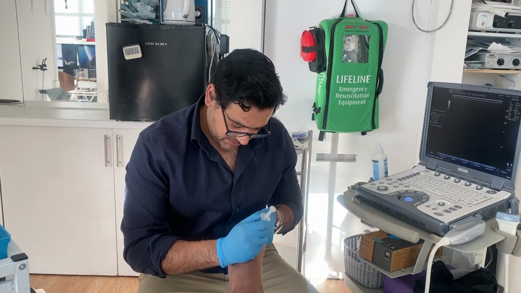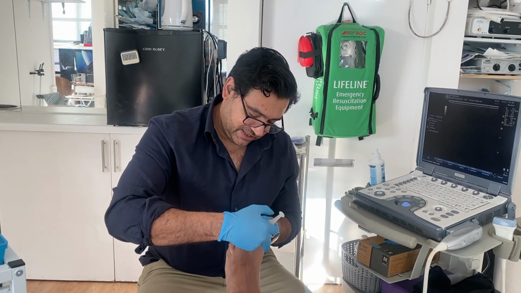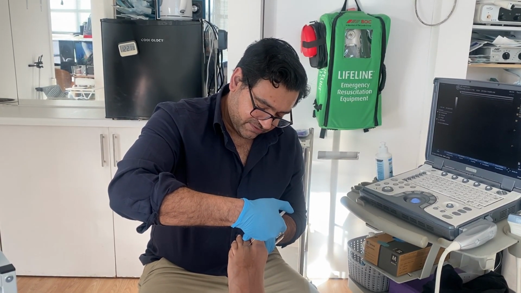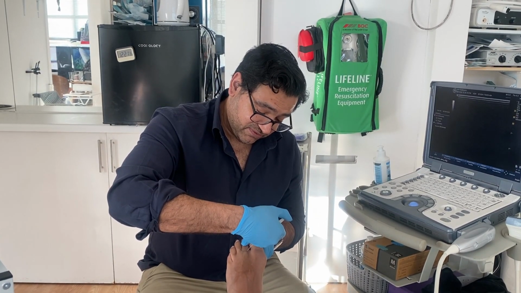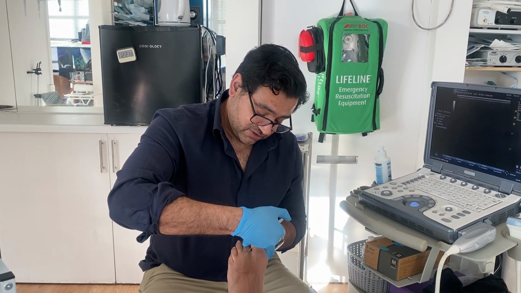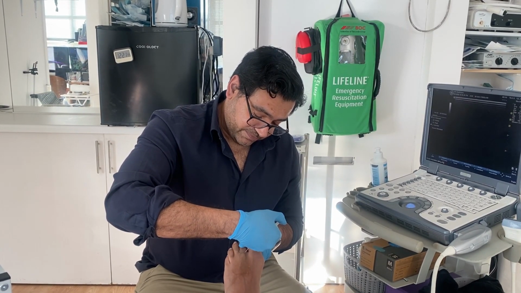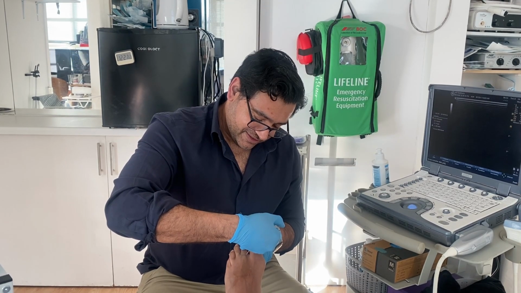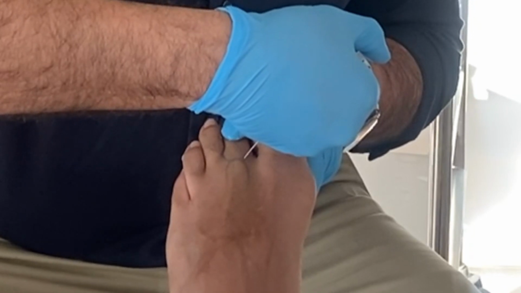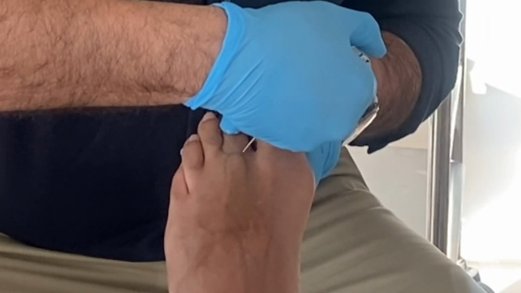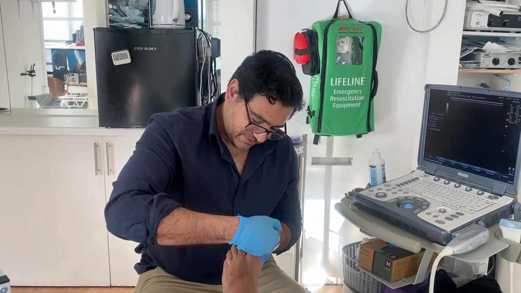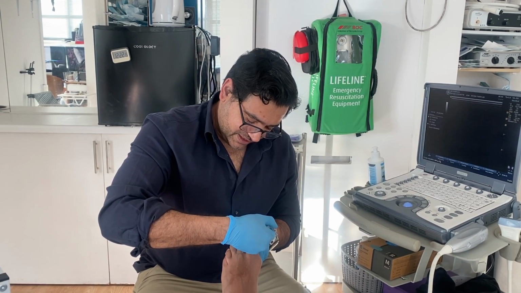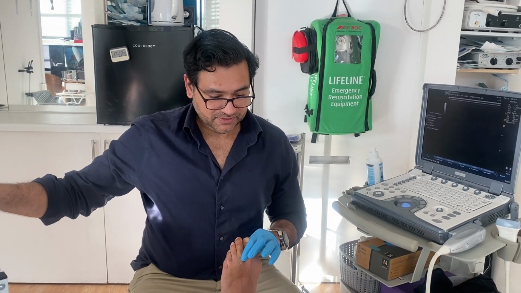So we're going to distract the toe, come in medially, one, two, there you go. And that is straight into the joint. Now what you do is, as long as you've distracted the toe, and you've got that needle at 45 degrees, I can feel that I'm in the joint. And this chap here hasn't even flinched. So either he's been having a lot of injections over the years, or he just can't feel pain. There you go. Well done. Well done.